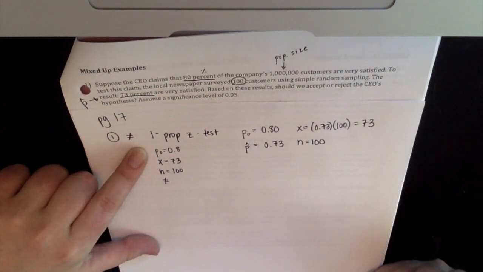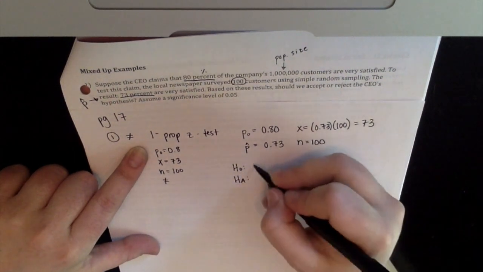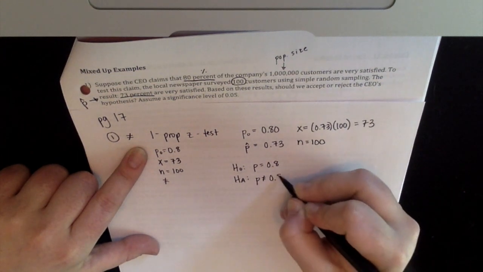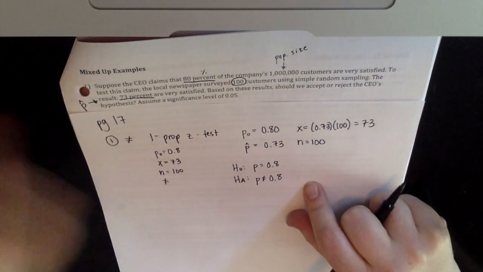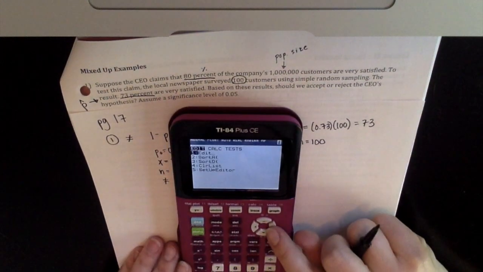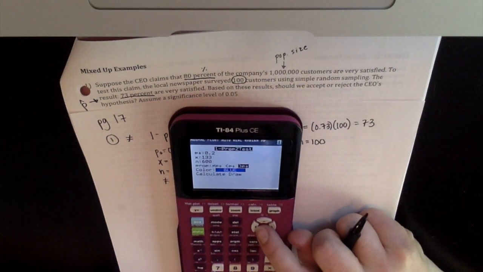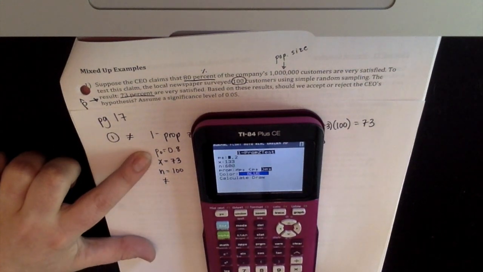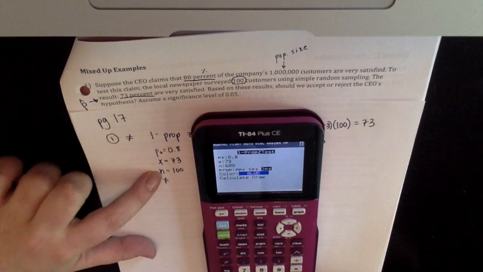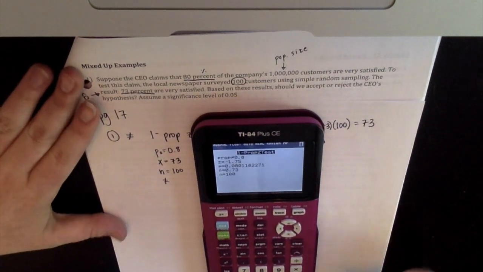Before we actually run the test and get the results, we should record our null and alternative hypotheses. So I believe the current percent is 80, and then I'm going to test that it is not equal to 80. Now we get out our calculator, okay, and we run a 1 prop Z test. So we go to stat, arrow left to tests, and this is number 5. Okay, P naught, I'm going to fill this information in, is 0.8. X is 73, and N is 100. And then I want to select not equal to and go down to calculate.